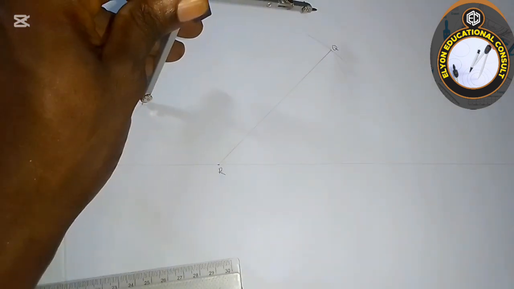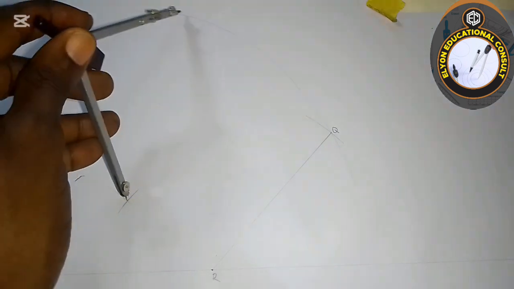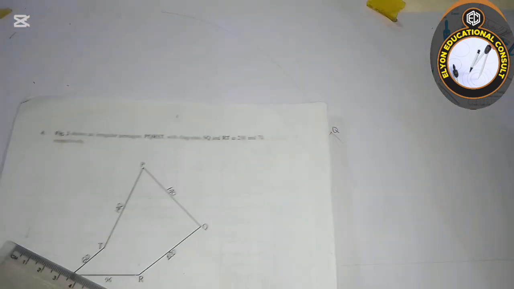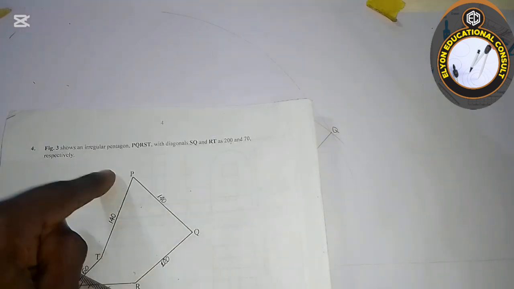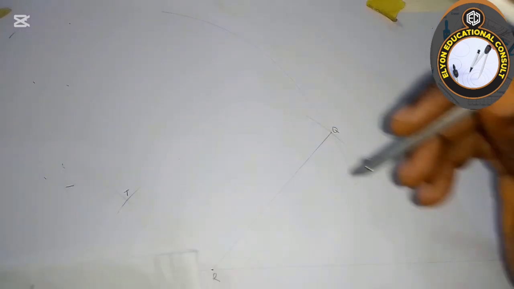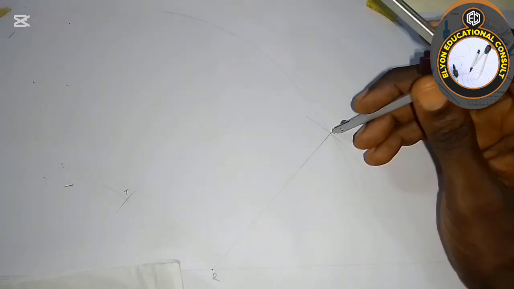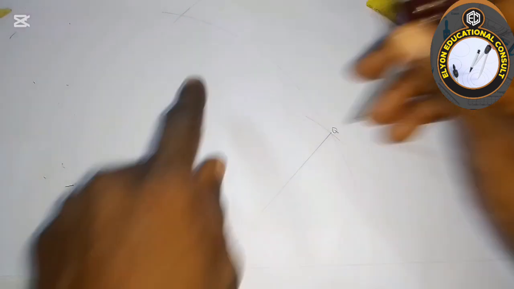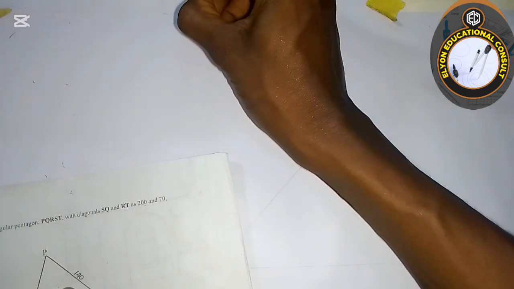Let me adjust the camera so we can see that arc. Then place the same length on Q, because we are told that TP is 140 and PQ is also 140, so the same compass length. Strike an intersecting arc on Q, and we see where the arcs intersect. That is the location of our point P.